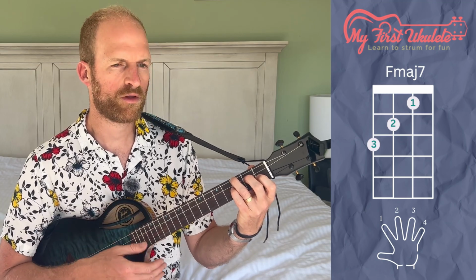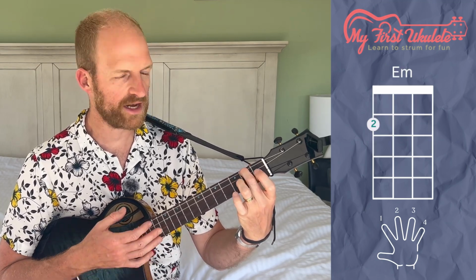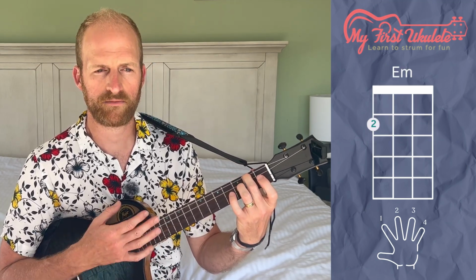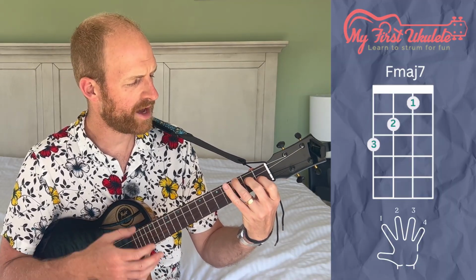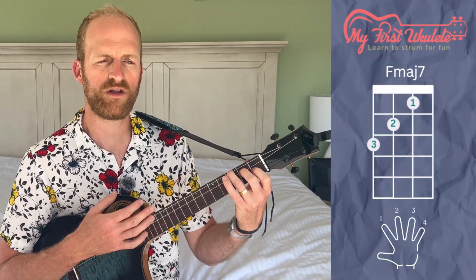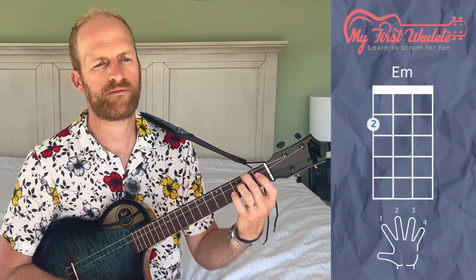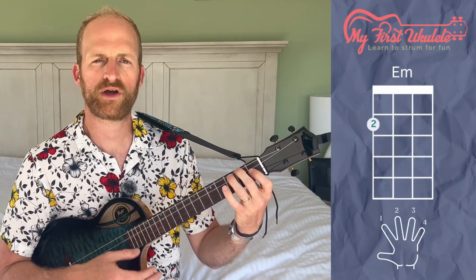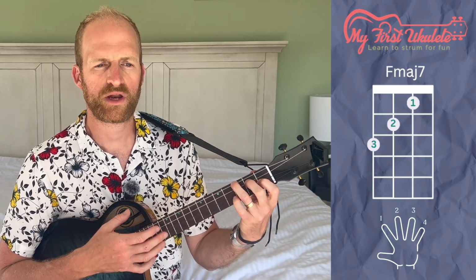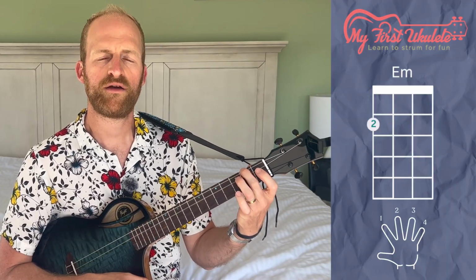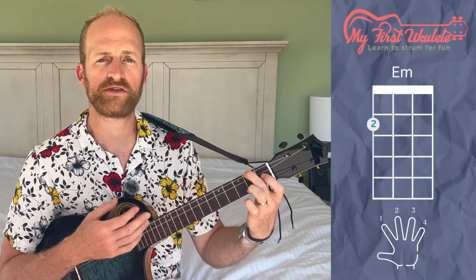The next chord is E minor, but it looks like an A minor on a normal ukulele, so that's just 2, 0, 0, 0. You just go back and forth between F major 7 and E minor. This happens 4 times. Then we get into the pre-verse of the song, which is a C chord.